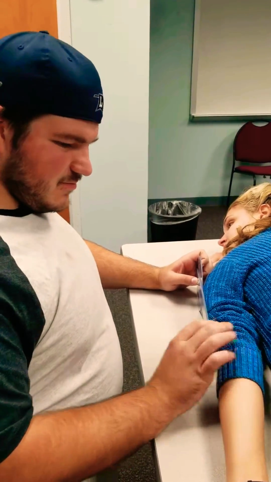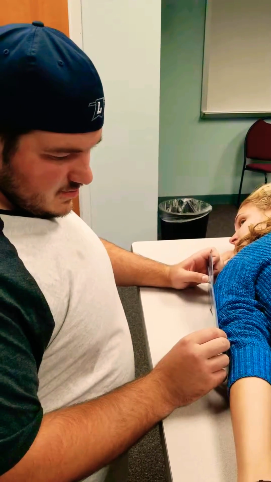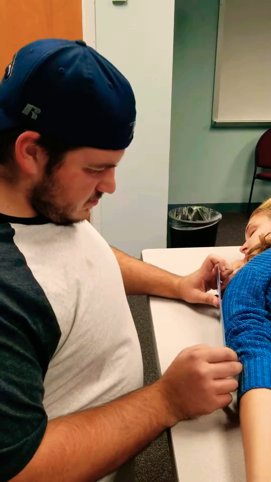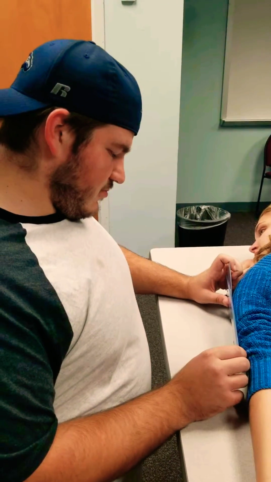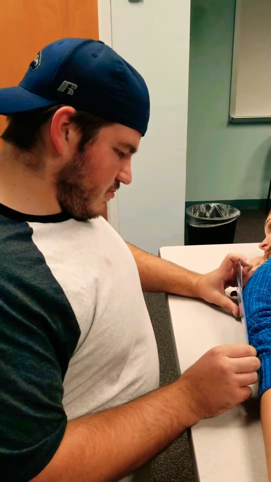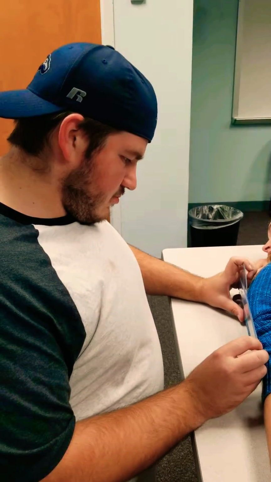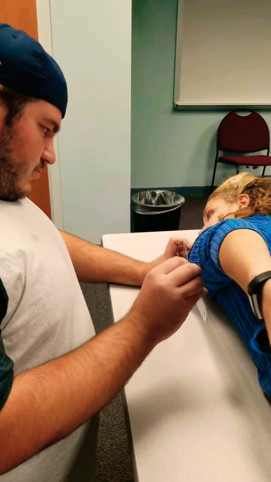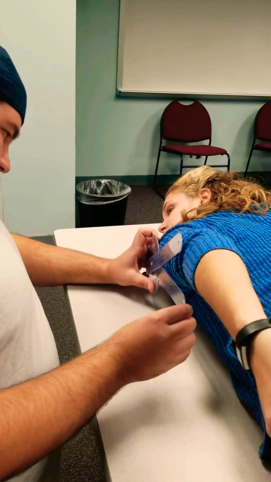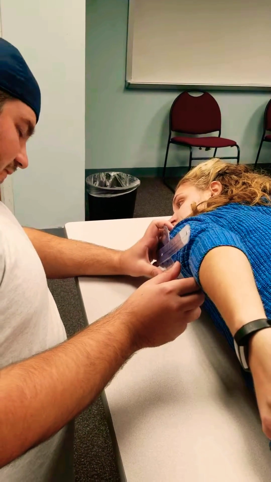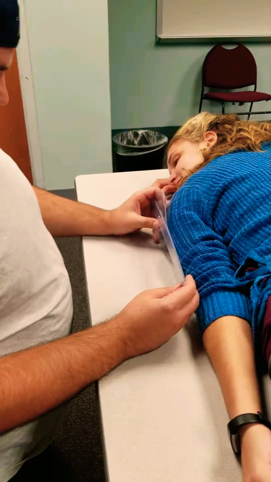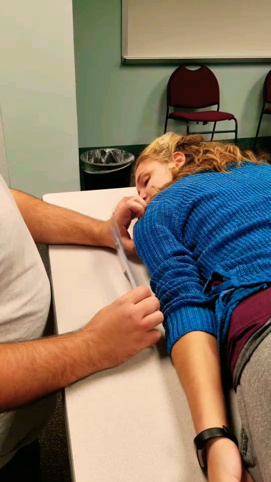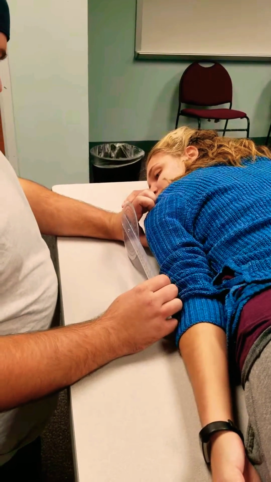The landmarks that we're using: the center is on the lateral aspect of the greater tubercle. The stationary arm is at the mid-axillary line of the thorax, and the movement arm is on the lateral condyle of the humerus. The first range of motion that we're going to test is active. The next range of motion that we're going to do is passive range of motion of extension.